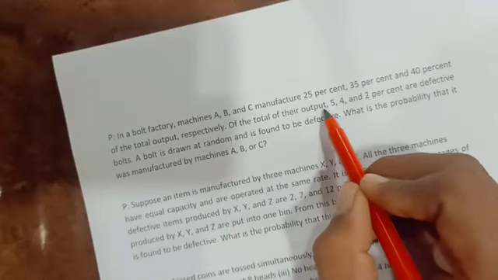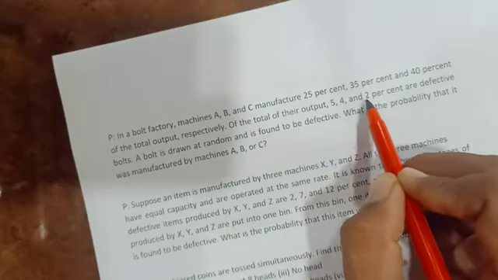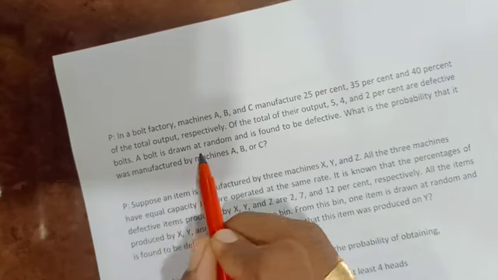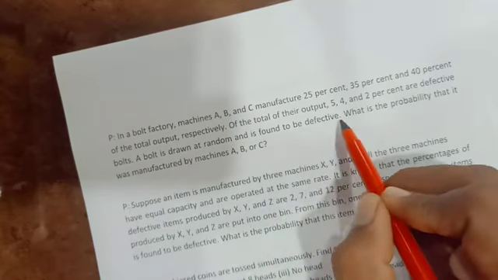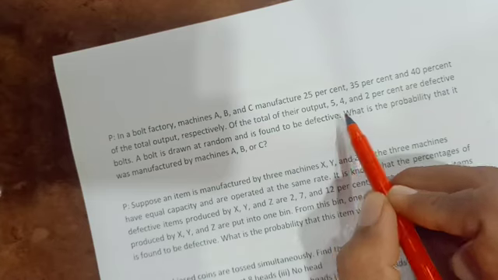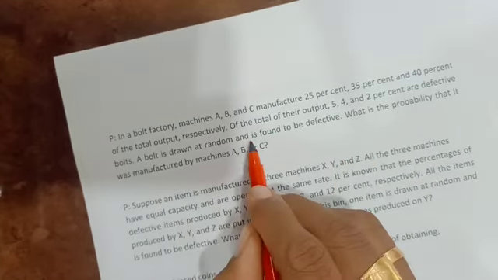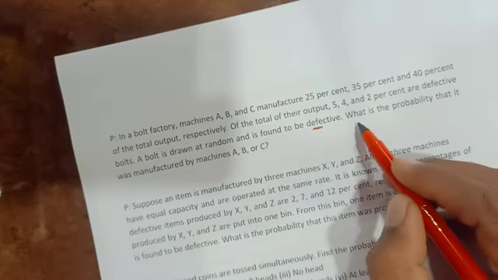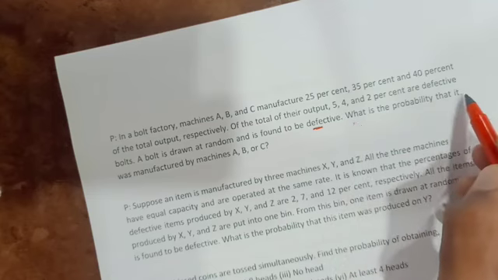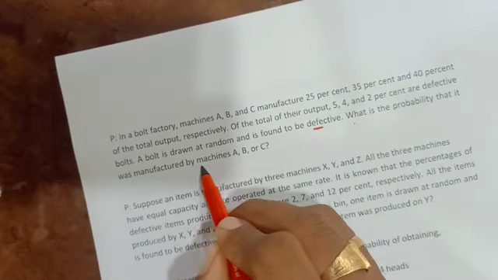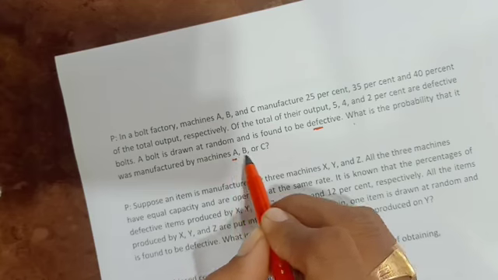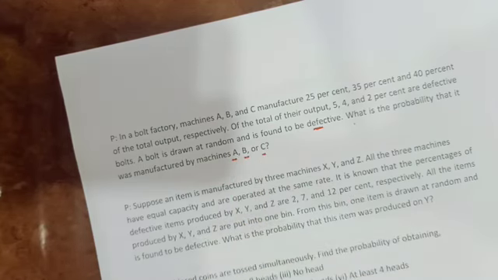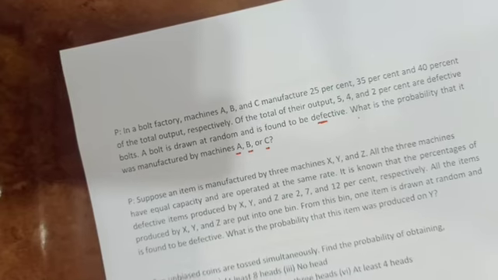Of their output, 5%, 4% and 2% are defective bolts. A bolt is drawn at random and is found to be defective. We need to find the probability that it was manufactured by machine A, B or C.